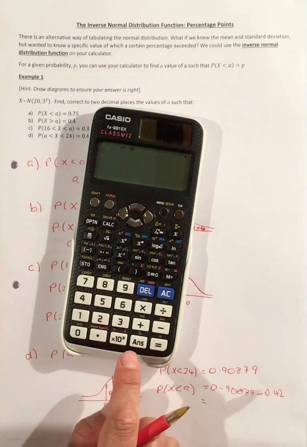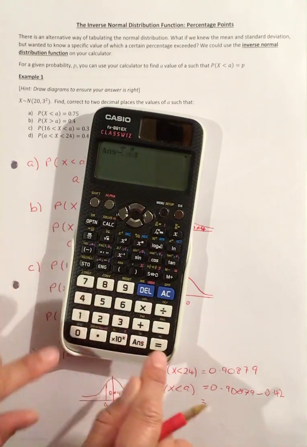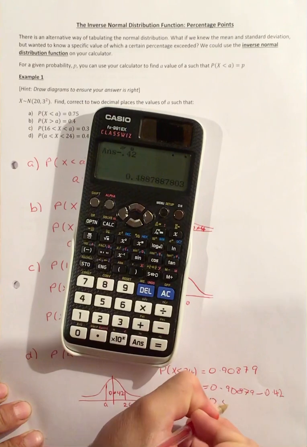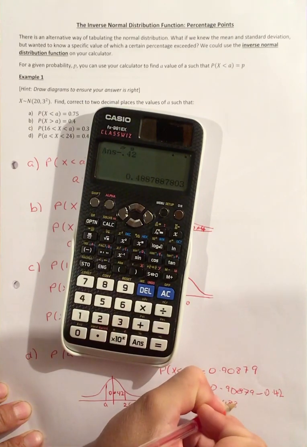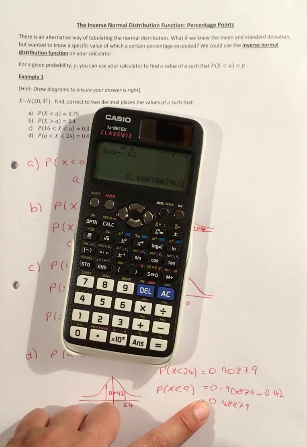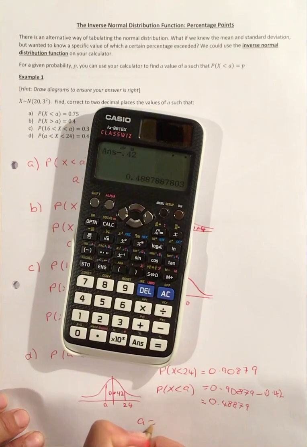So I can do that calculation using option 1 of my calculator. I want my answer, take away 0.42, and that gives me 0.48879. So now I know my probability that x is less than a. I can use my inverse function.